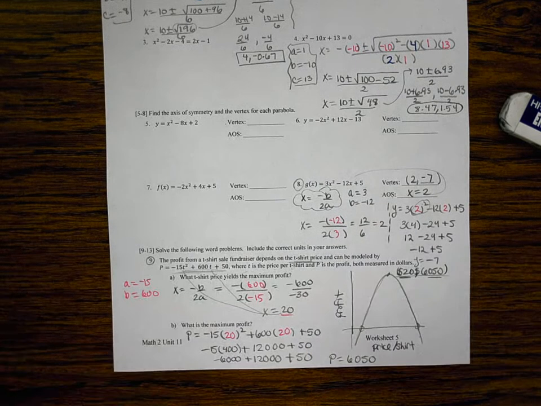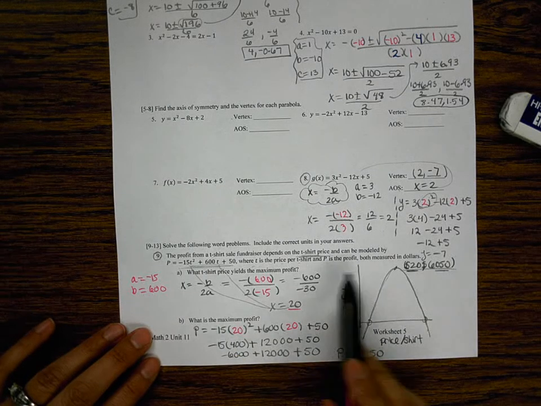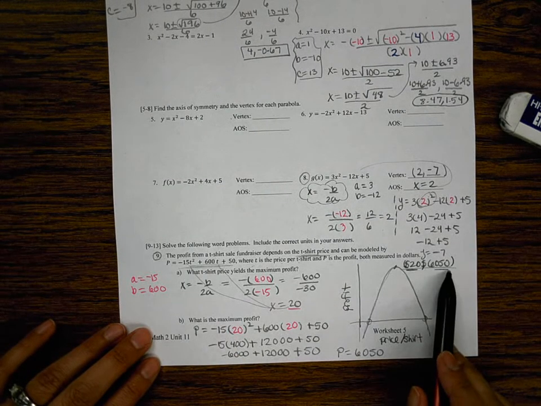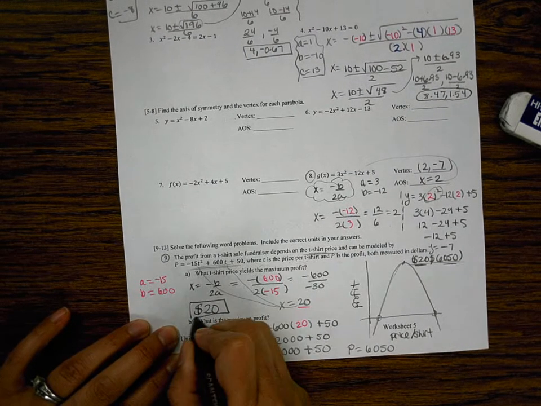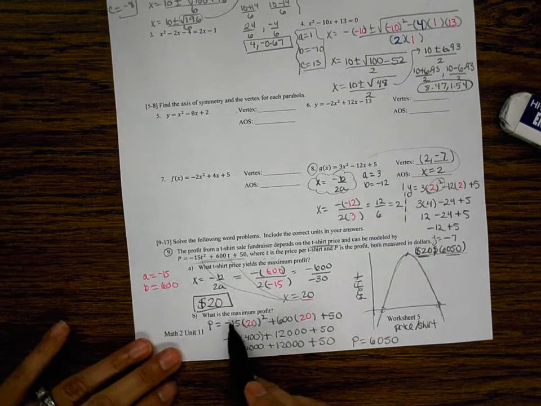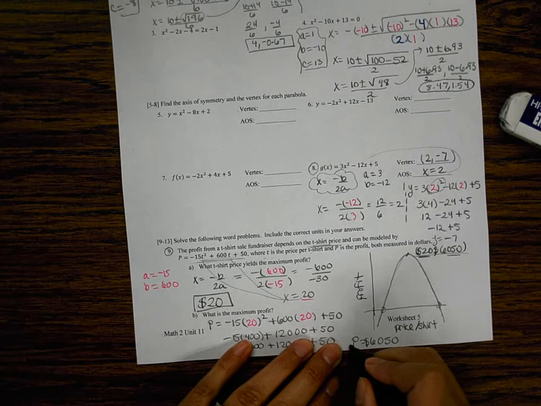Now we can go and answer the questions. Okay, what t-shirt price yields the max profit? Is that the 20 or the 6,050? That would be $20. $20 per t-shirt would maximize the profit. What is the maximum profit? That's your $6,050.